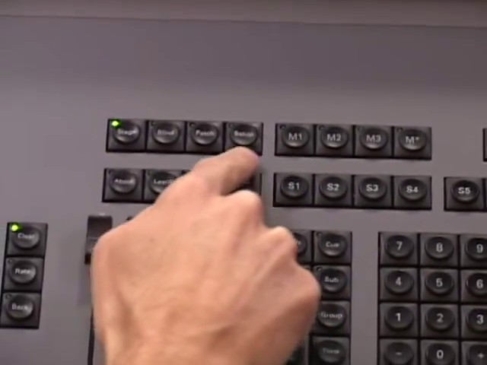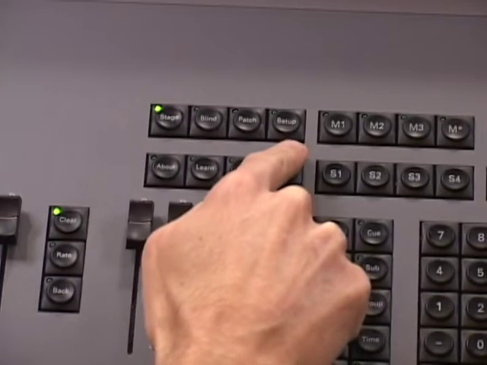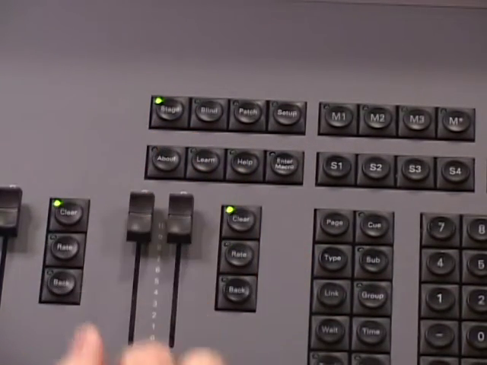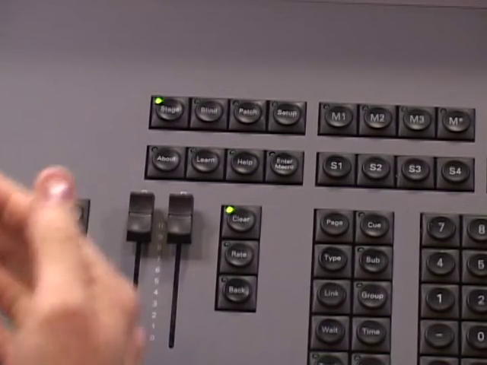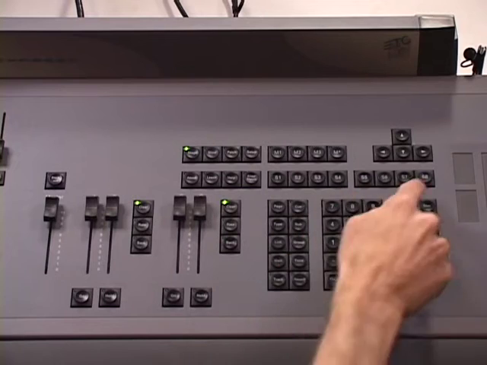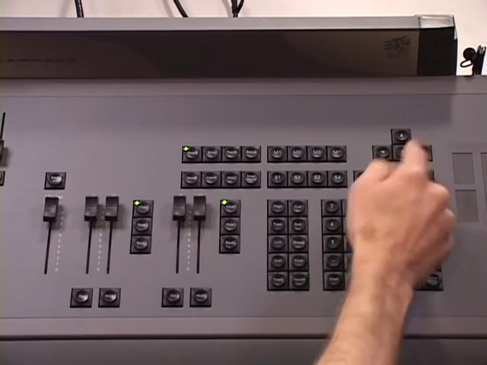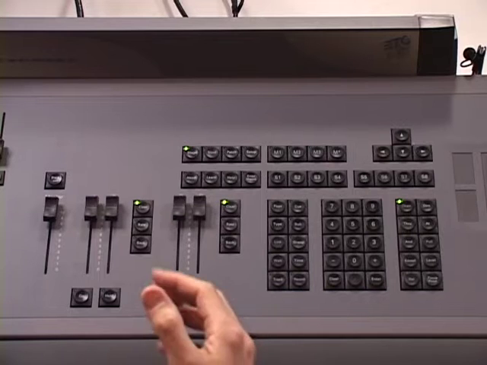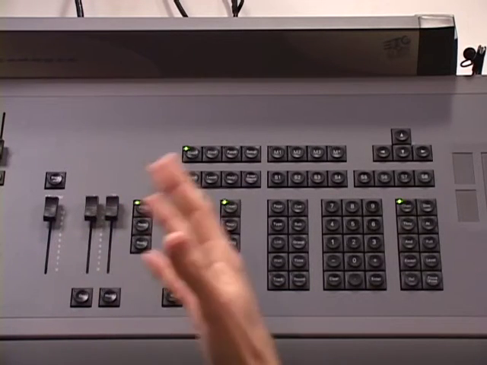To the left of the macro keys are your display keys. This is what allows you to switch between the various displays on the console, whether it be from stage to blind or your setup display. To move around the displays, there are 4 arrow keys here, left, right, up, and down. That helps you to navigate some of the displays that are spreadsheet based or have a lot of numbers on them.